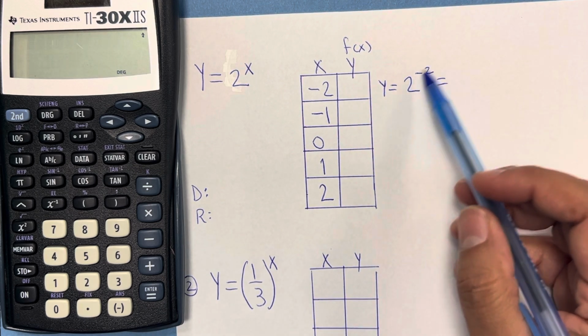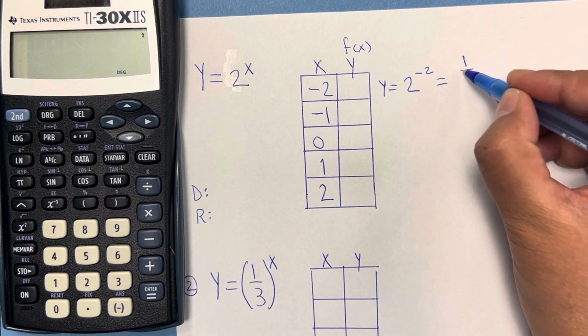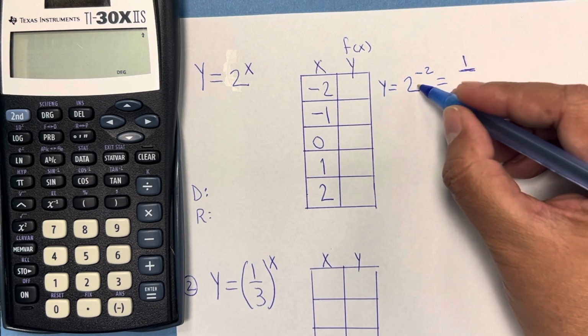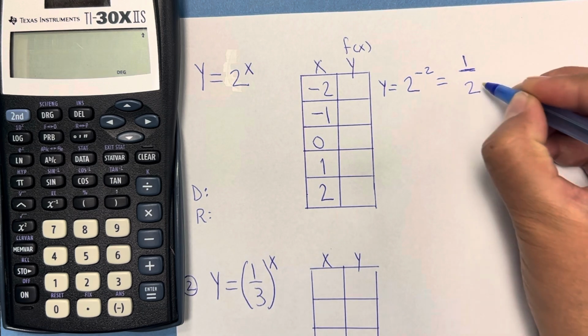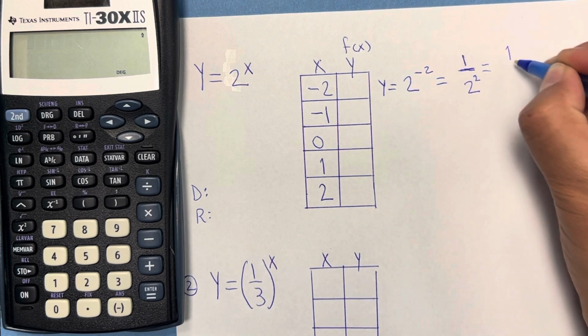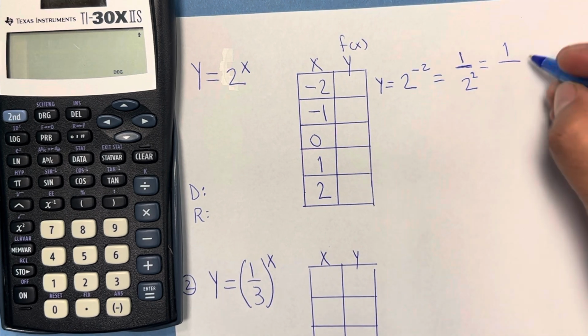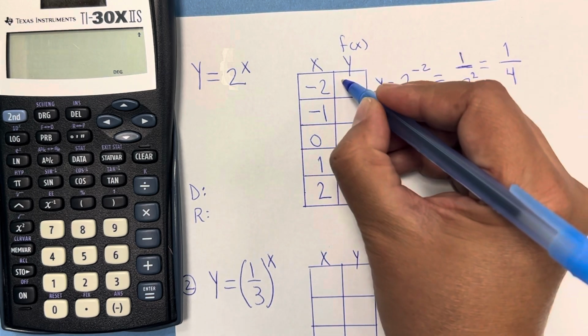Whenever we have a negative exponent, we send it to the denominator and put 1 on the top in the numerator. And so, al calabozo, let's send it to the dungeon to make it positive. Okay, so it's 2 to the second power. And so that's 1 over 2 to the second power, which is 4. So when x is -2, this will be 1/4.